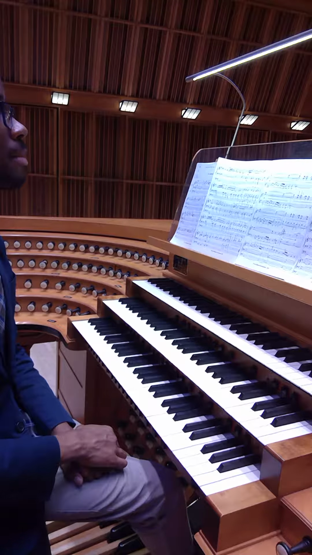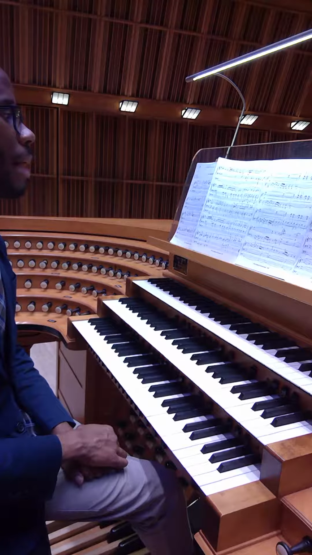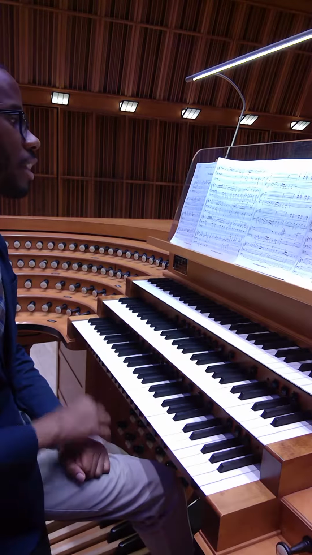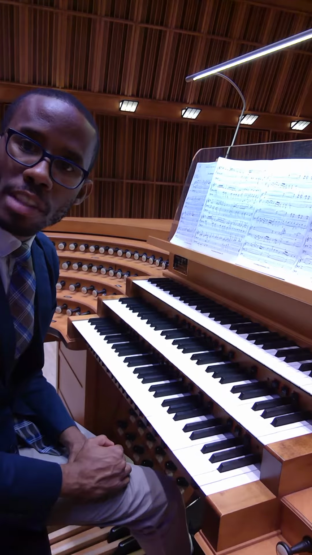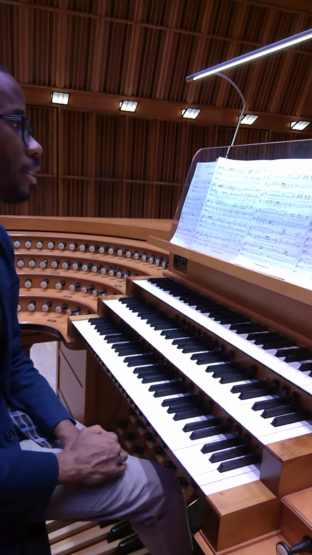I'm also sometimes even using the pedal in order to achieve the legato line by taking off the pedal stops and coupling the swell to the pedal.